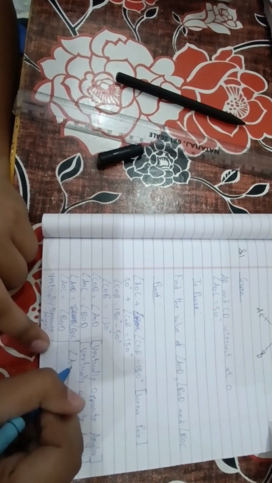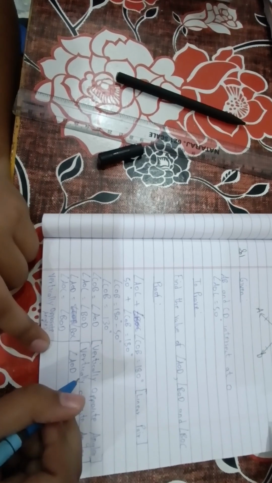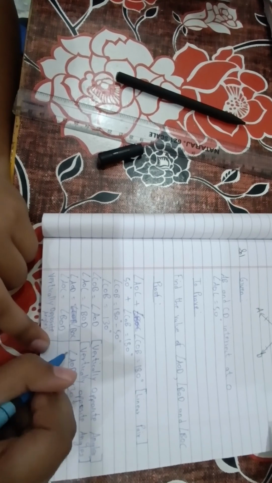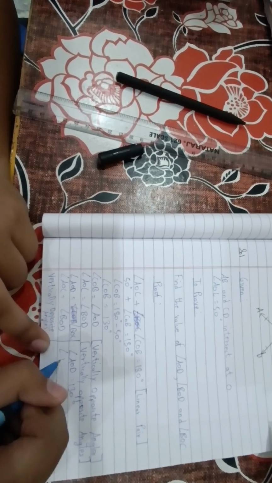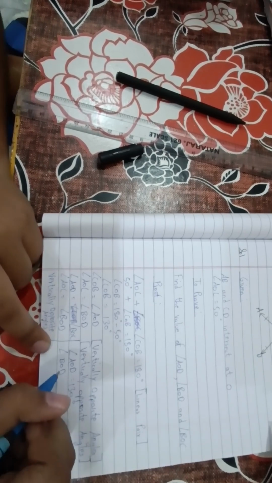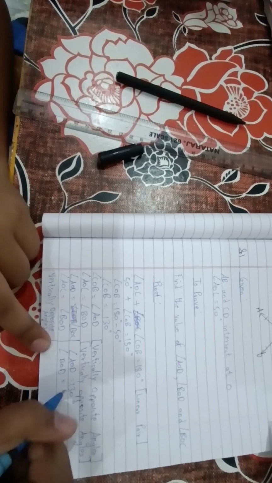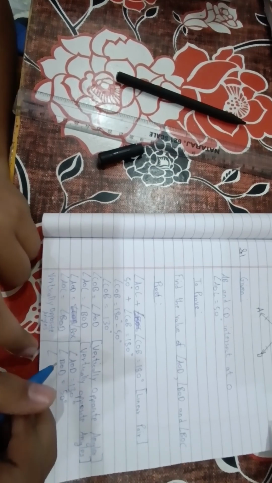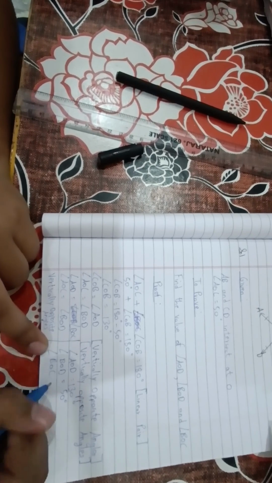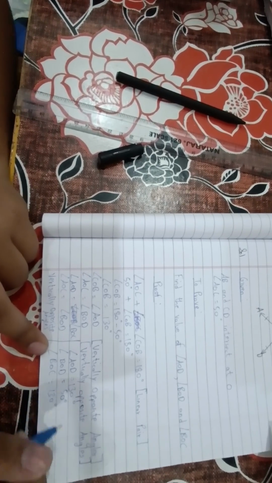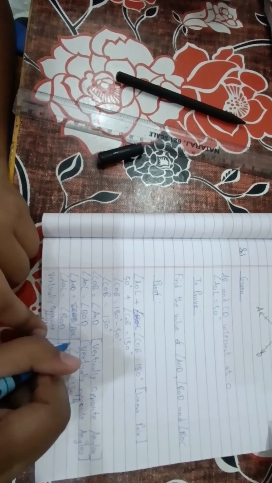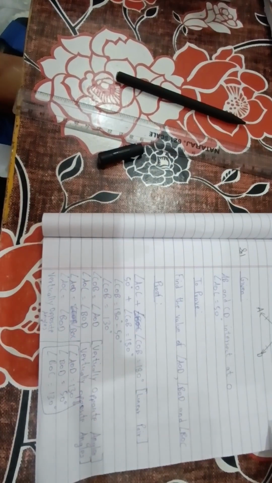Okay, so now angle AOD, its value is going to be 130 degrees. Next was angle BOD. BOD was opposite to AOC. So BOD and AOC, they were 50 degrees. And now COB can be written as BOC. So now we can see angle BOC is equal to 130 degrees. So let me put this in a box. So now this is the answer.